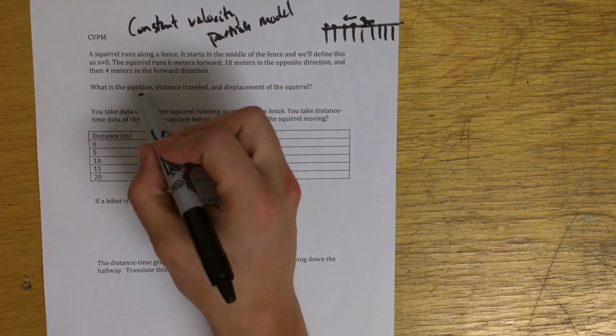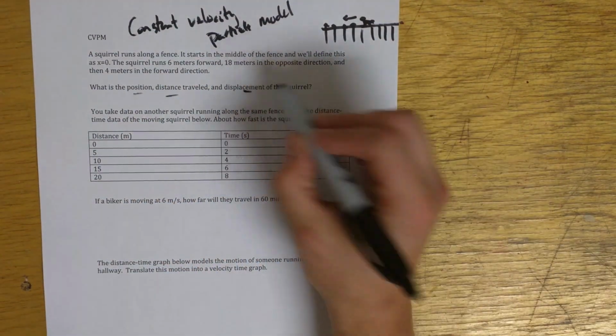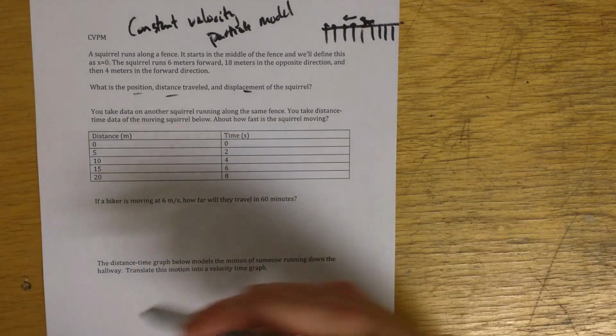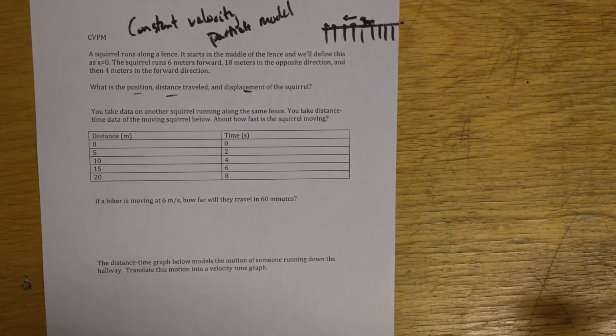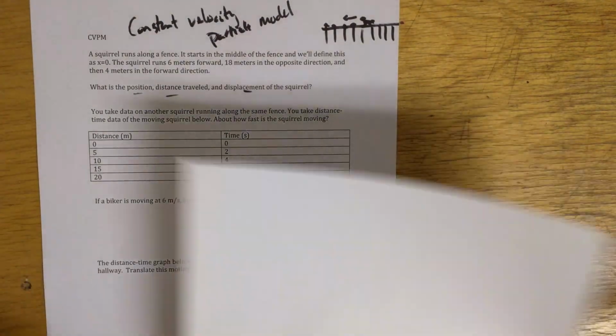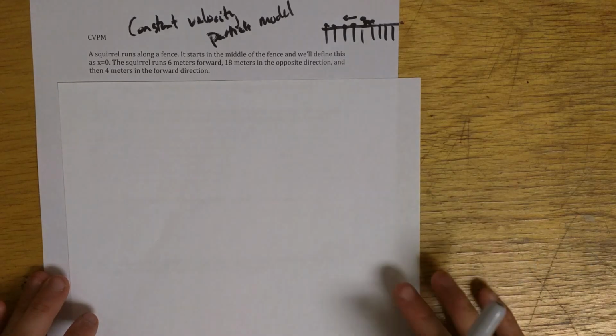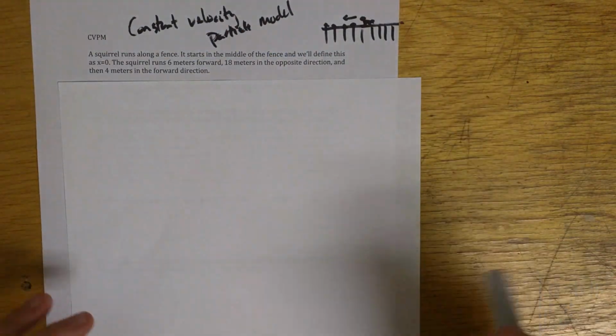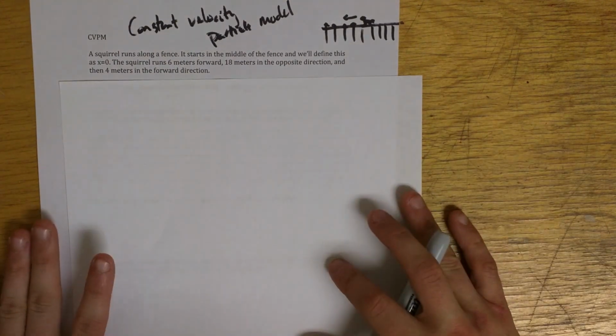We'll first use some language like position, distance, and displacement. Then we'll move on to graphing, and then we'll move on to some problem solving. So let's do this together. If you can do all the stuff that we do in this video, you should be in great shape for the final.